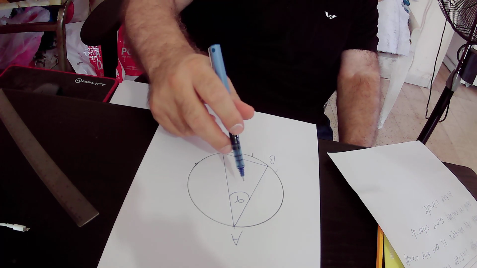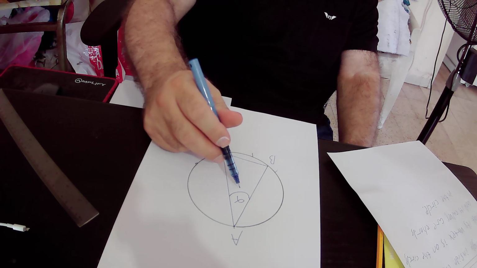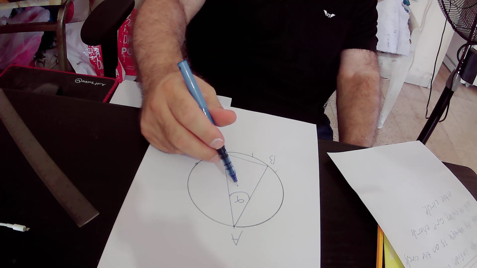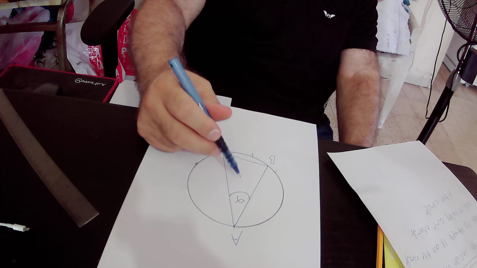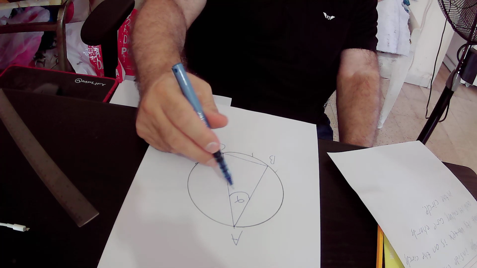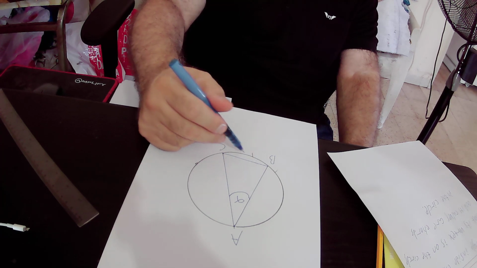Okay, angle alpha, the peripheral angle alpha rests on chord BC. Again, the peripheral angle alpha rests on chord BC.